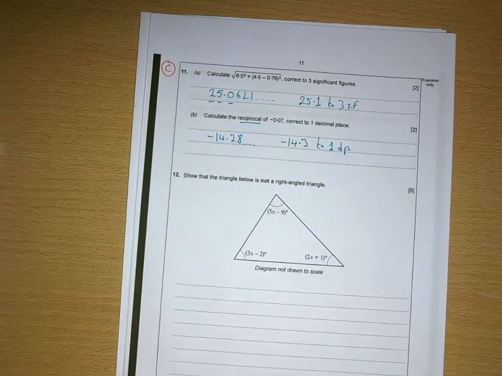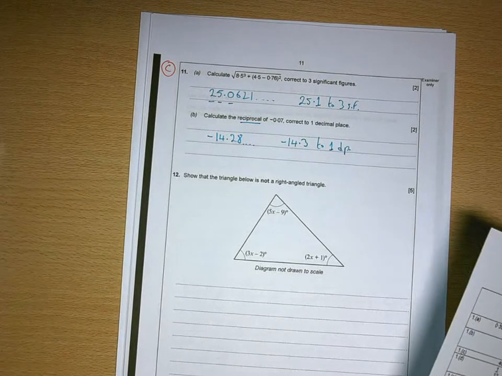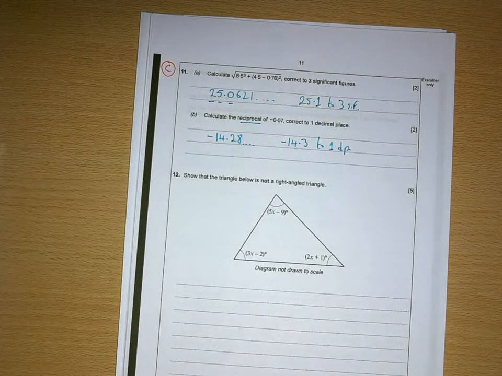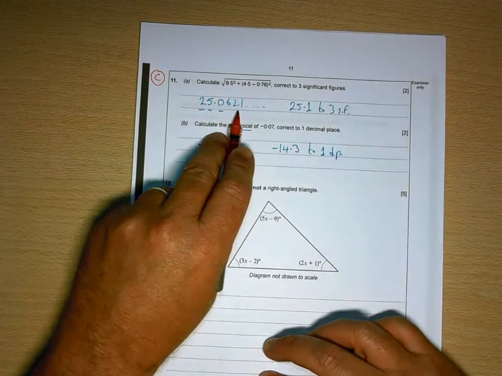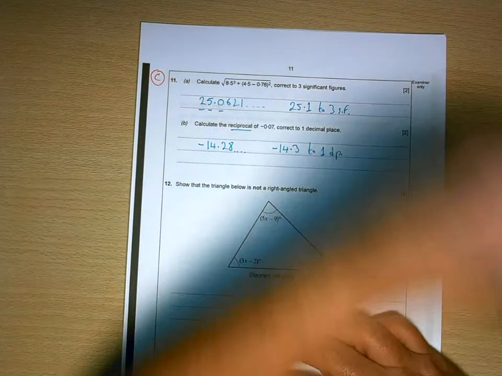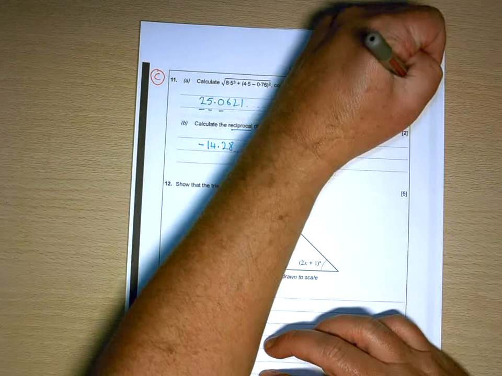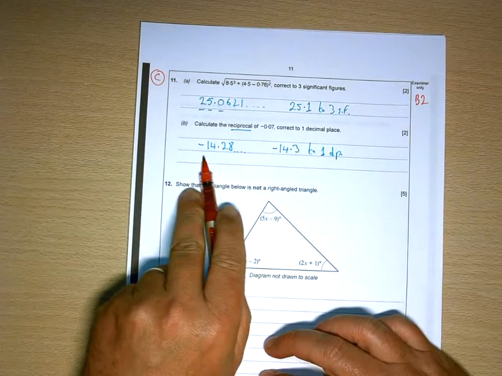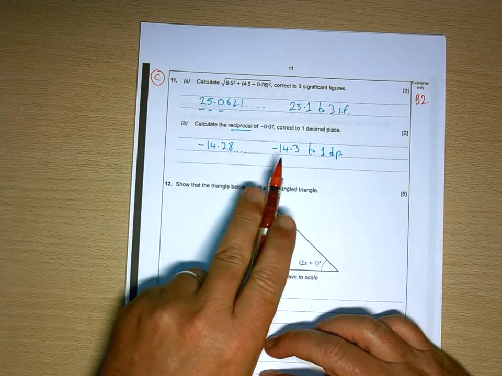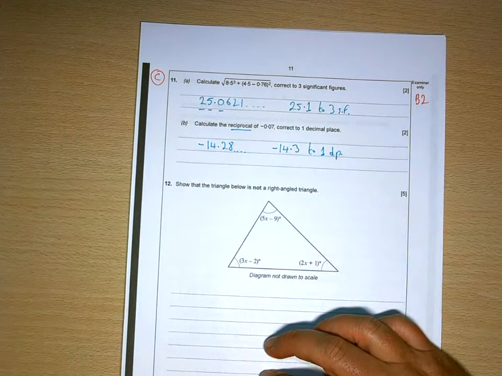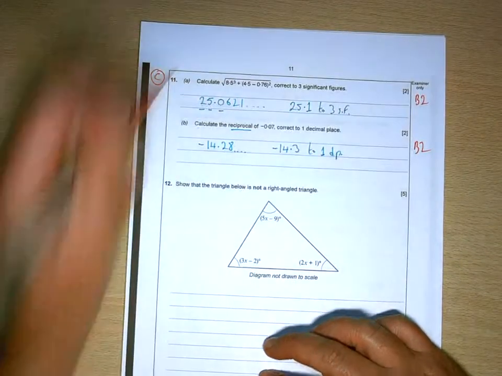So the marks for that one, question 11. Two marks for the first one, one for that, the second for three significant figures. And for this one, again, 1 mark for the correct calculation, 1 mark for putting it into decimal places.